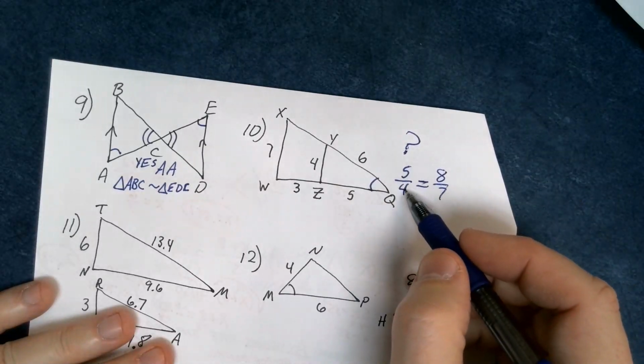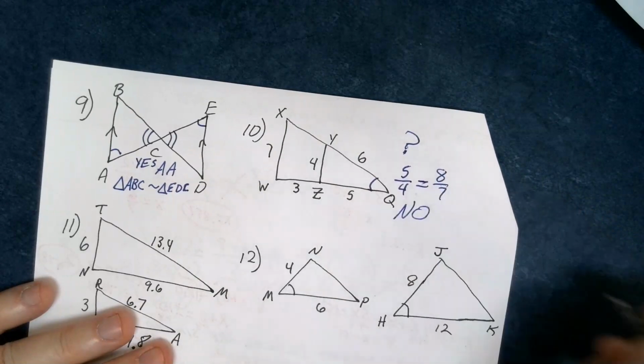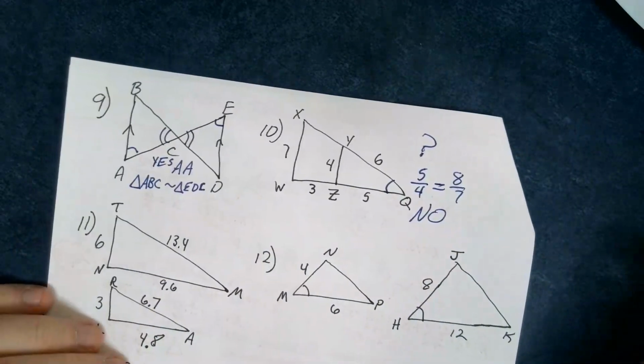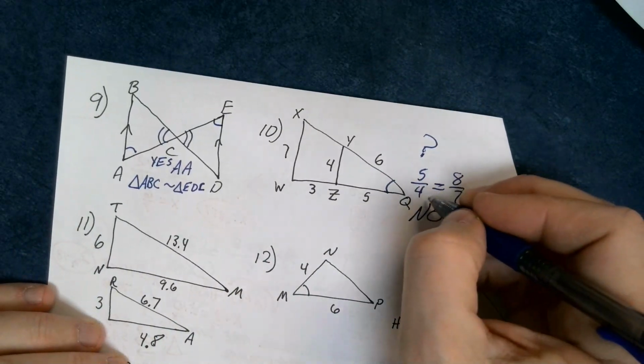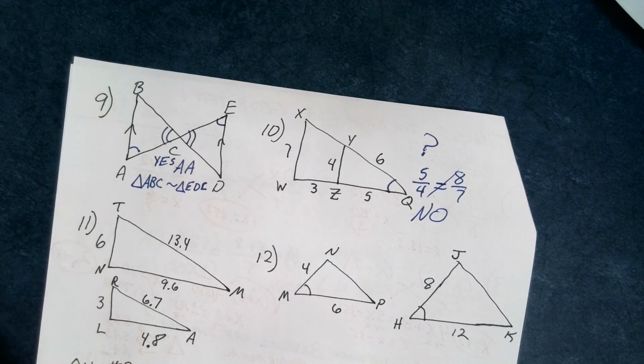And is 5/4 and 8/7 the same fraction? And the answer in this case is no, so therefore those two triangles are not similar. Okay? Because that's not equal to that. If they were in the same proportion, then we could look at that being another possibility, but they're not, so it doesn't matter.